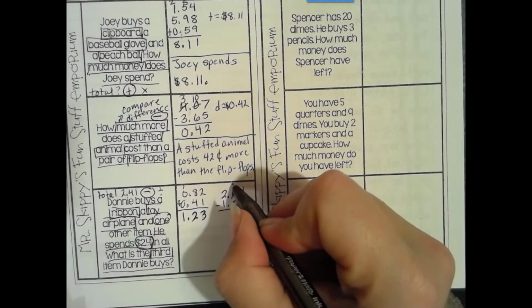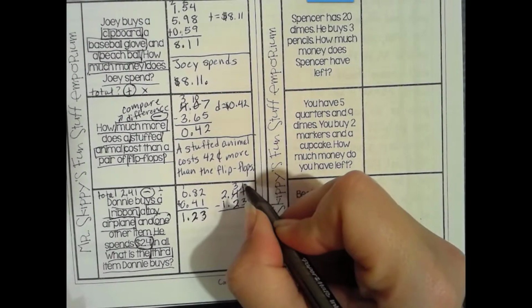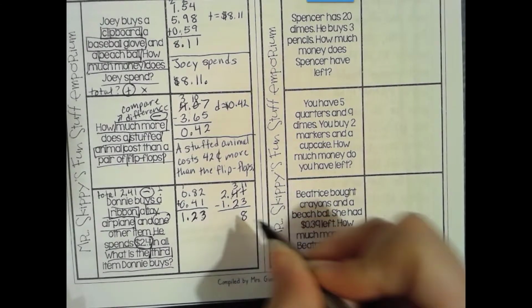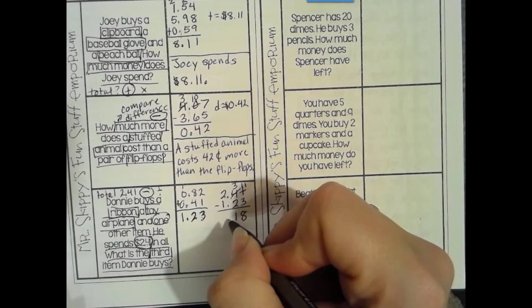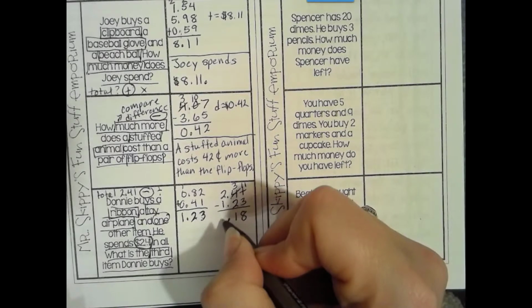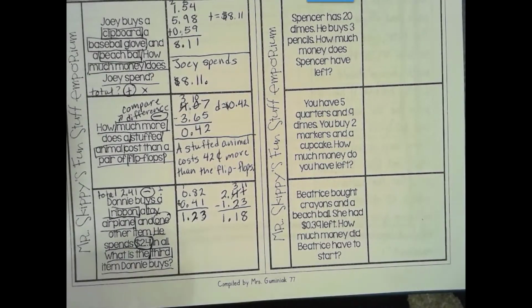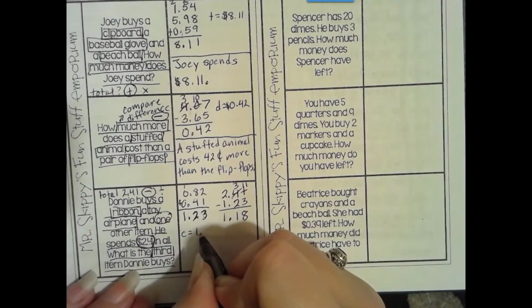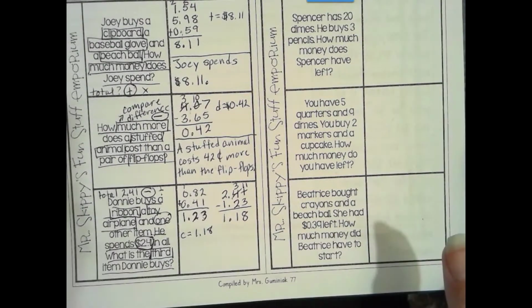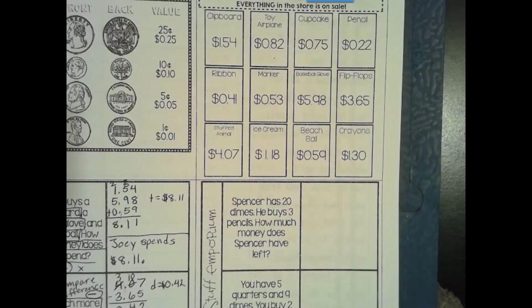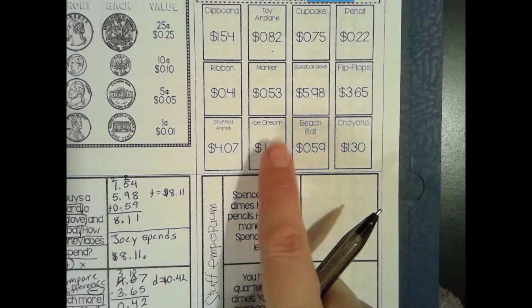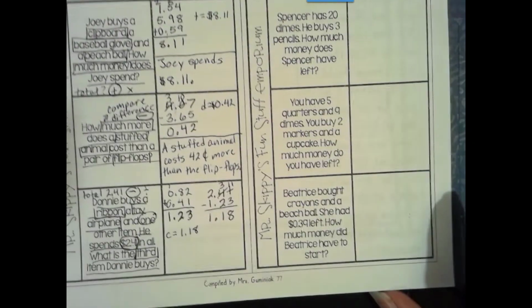More on the floor, go next door, regroup 10 more. 11 take away 3 is 8. 3 take away 2 is 1. Bring down our decimal. 2 take away 1 is 1. So the item cost $1.18. What item costs $1.18? Right there. That means that the third item was ice cream.